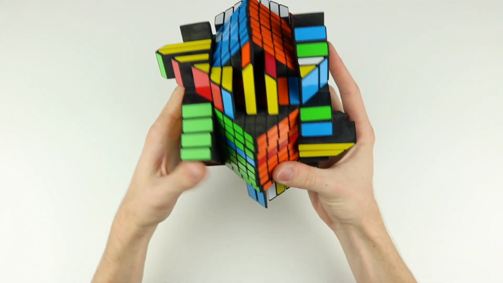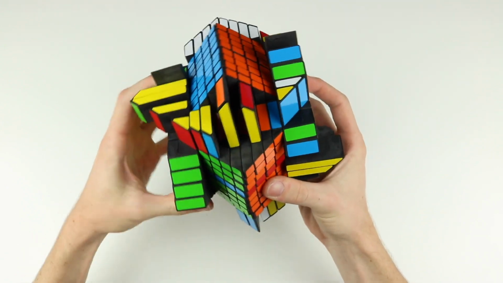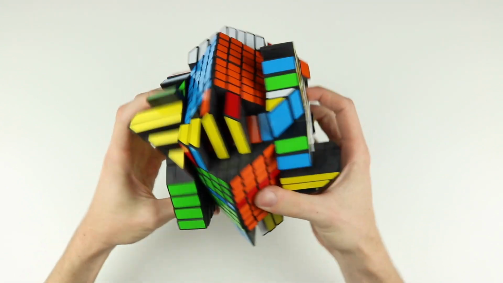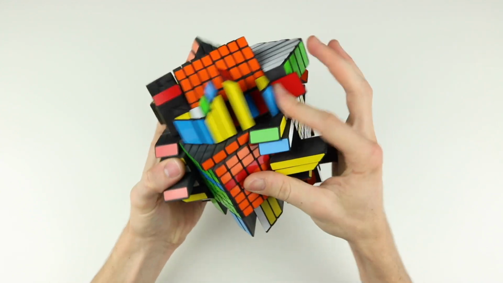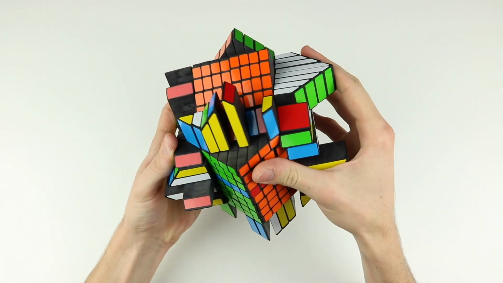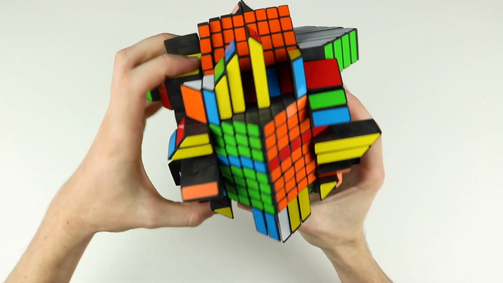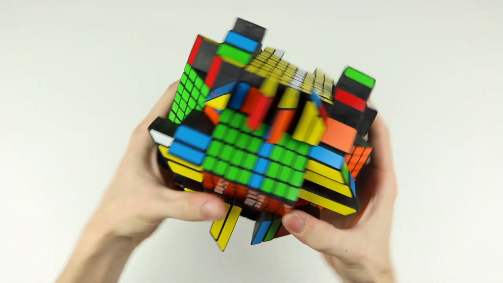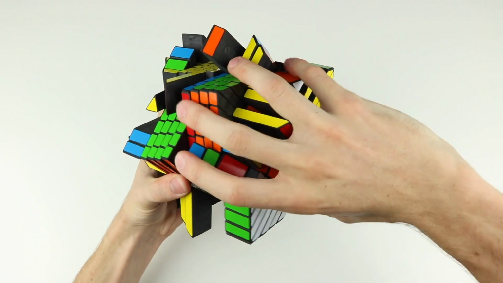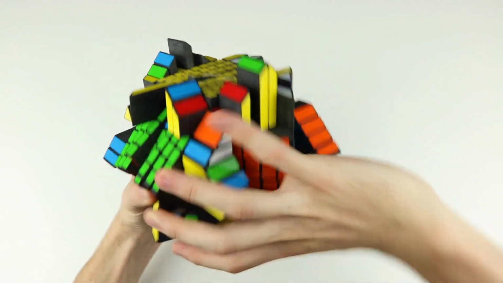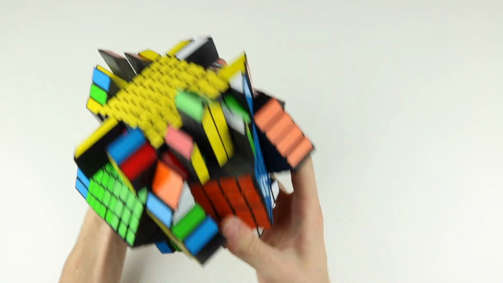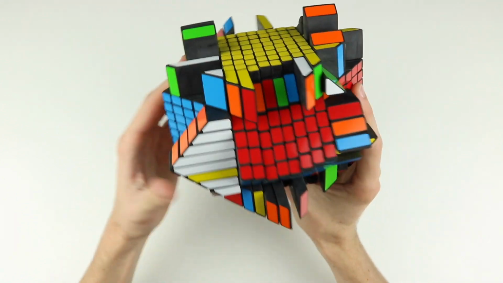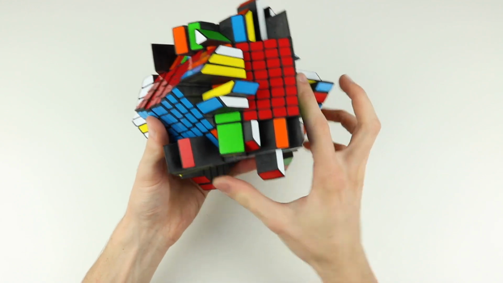Just like that. And then return that center band. Now we just need the second biggest green and white to finish that group.